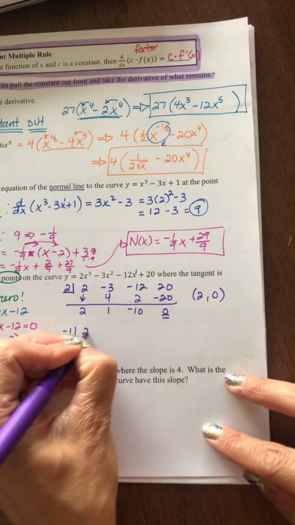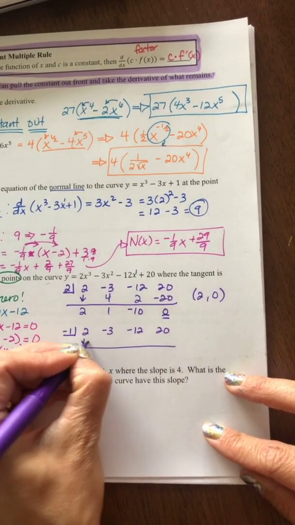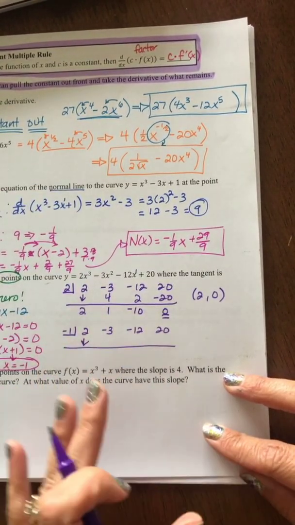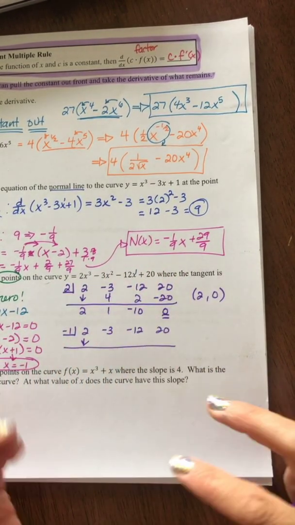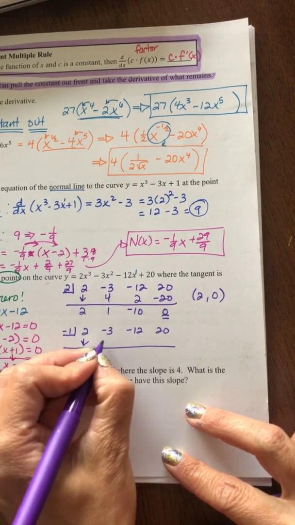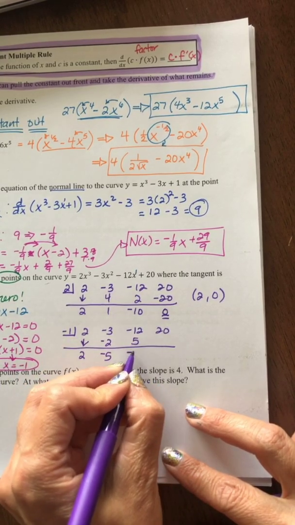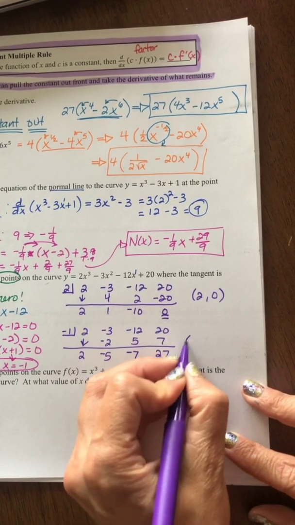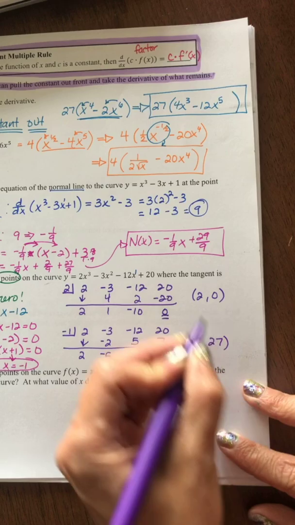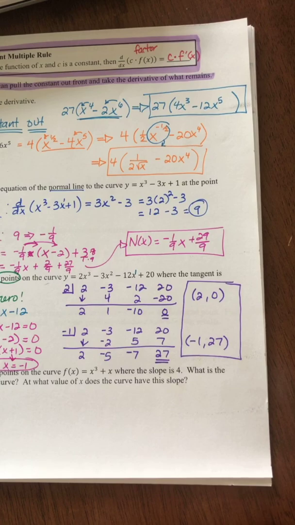Negative 1, use the same coefficients. Now, like I said, you could totally just plug it in for x and solve, but this I feel like is way quicker and less chances of making a mistake because that polynomial is just so big. All right, bring down the 2 and then multiply. Negative 2, negative 5, positive 5, negative 7, positive 7, 27. So when x is negative 1, the y value is 27. And these are the 2 points where the tangent is parallel to the x-axis, so where the slope is 0.